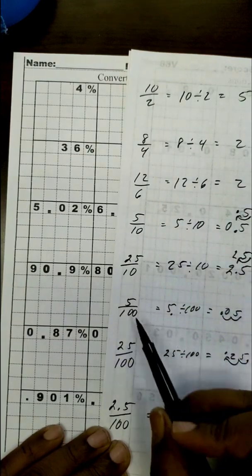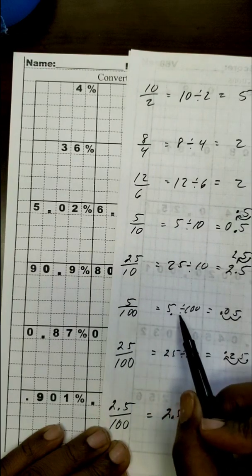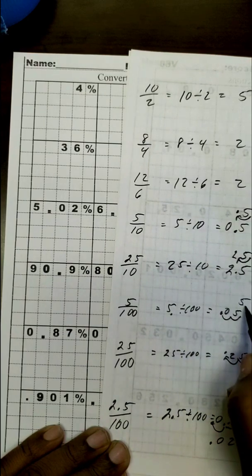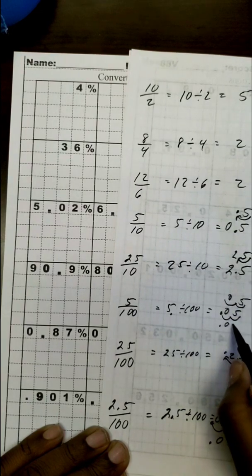Okay, let's say 5 over 100 actually means 5 divided by 100. So you take 5, you divide it by 100, it moves one time, and divide it by another, sorry, it moves 2 times. So we have to add a 0. So the final answer is actually 0.05.